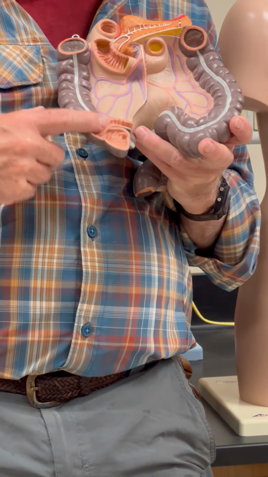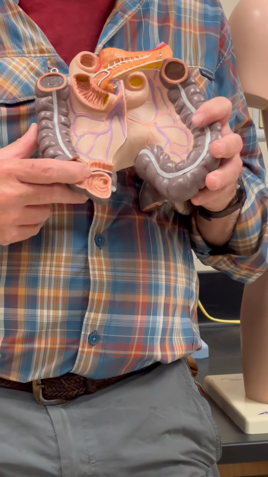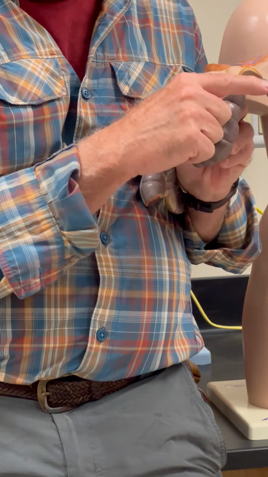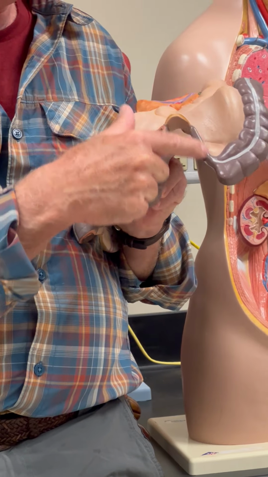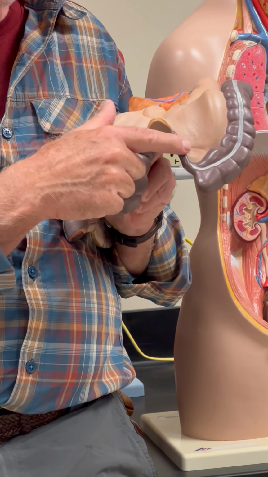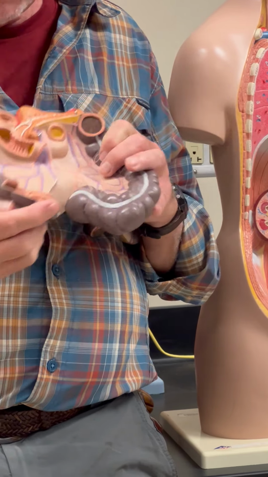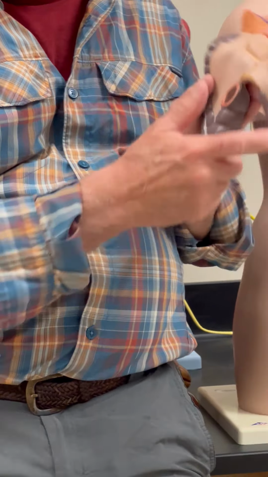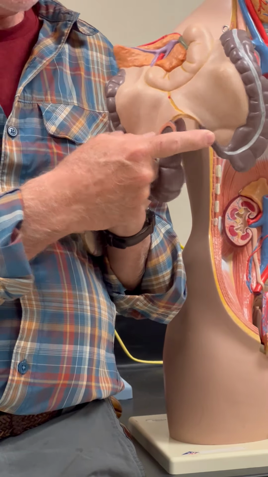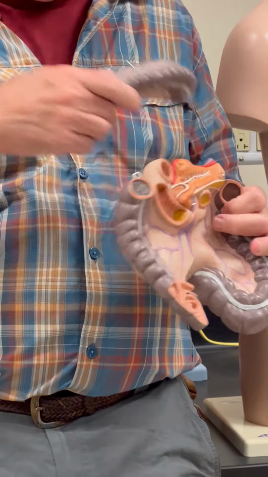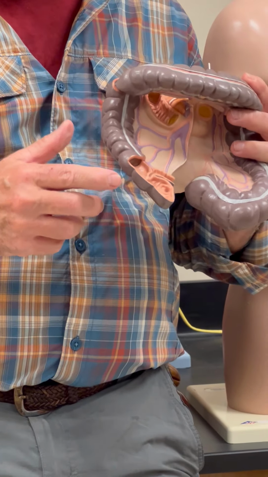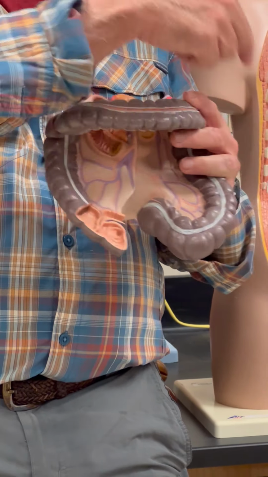So coming off the cecum of the large intestine, and you got to flip it around to see, is the appendix, a worm-like structure or finger-like structure coming off the cecum. So we've got the cecum and the appendix, and then the cecum becomes the colon.